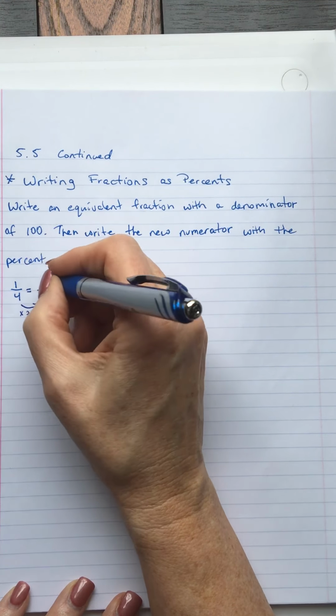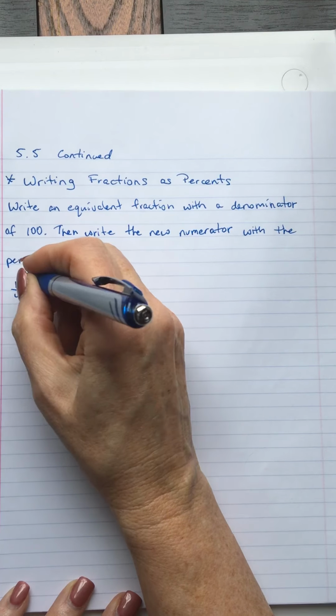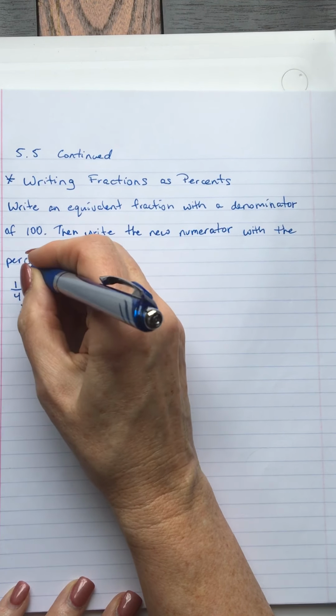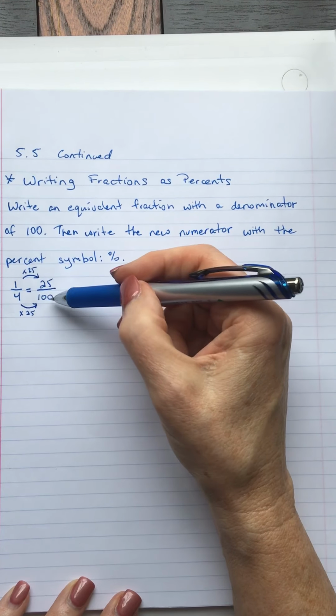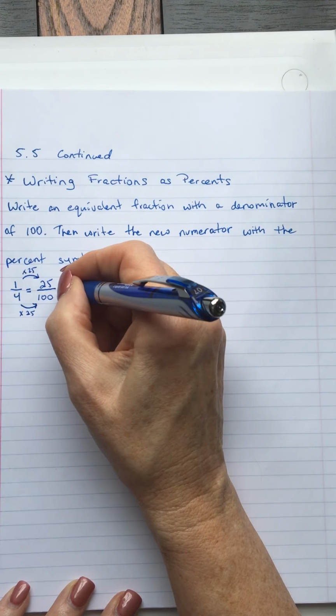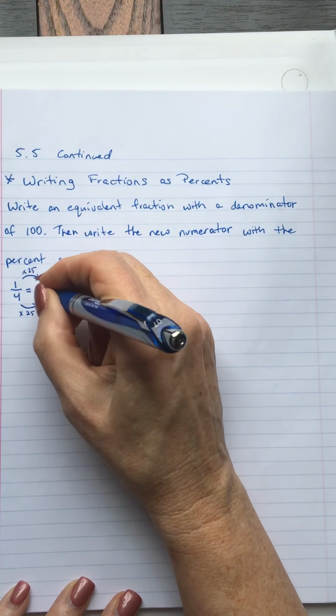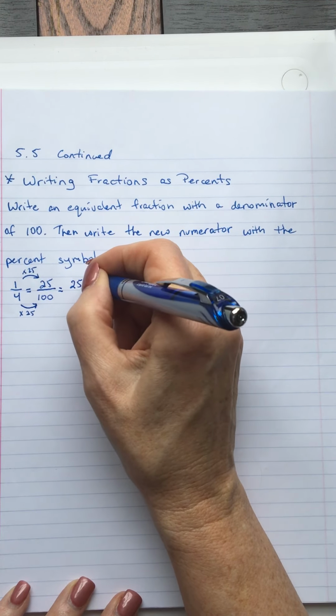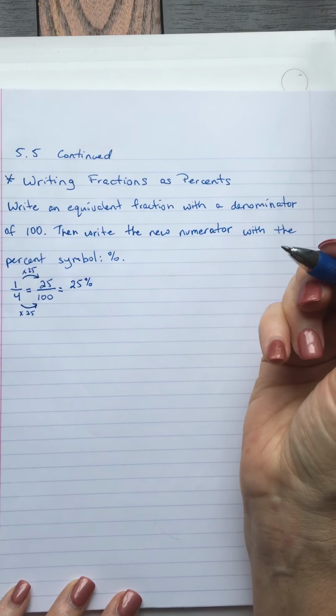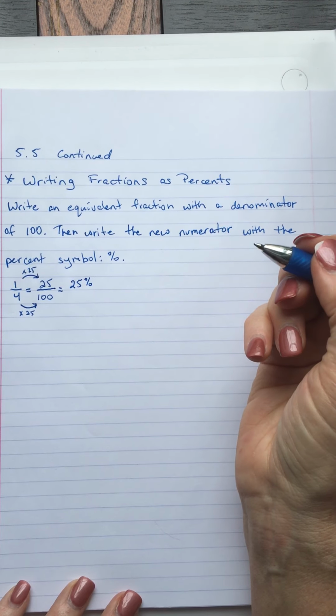And so that's what we're going to do here. So now we have an equivalent fraction with a denominator of 100, and to turn that into a percent, we simply take the numerator and write it with a percent symbol, and voila.